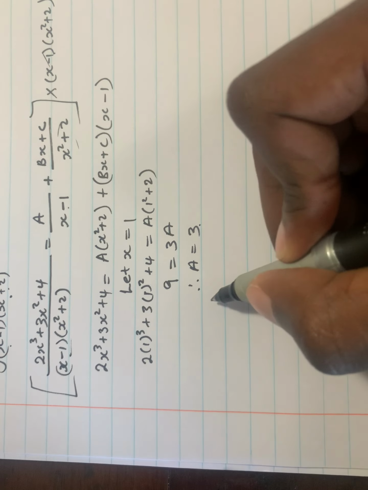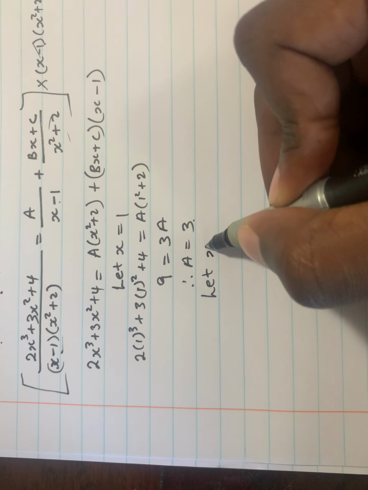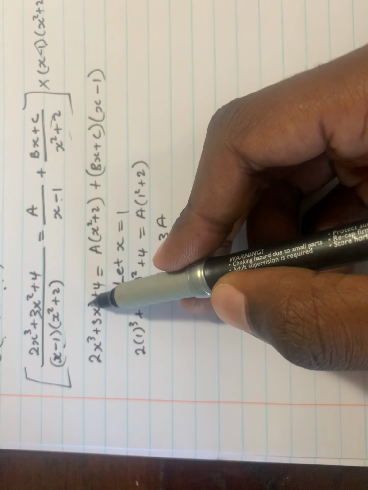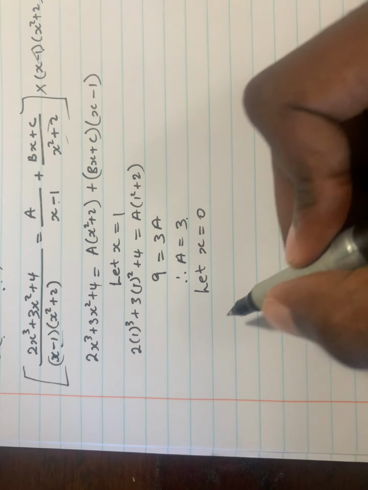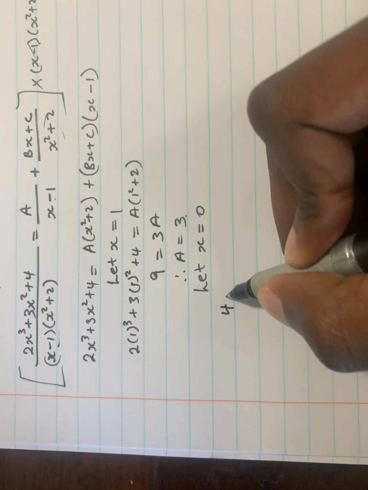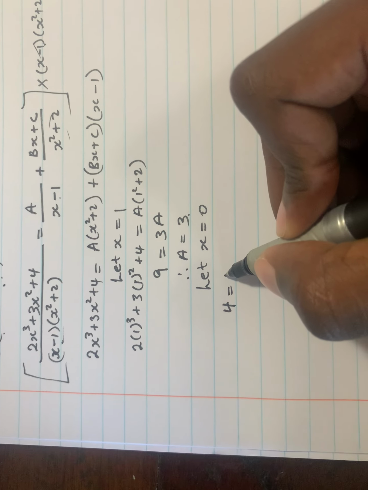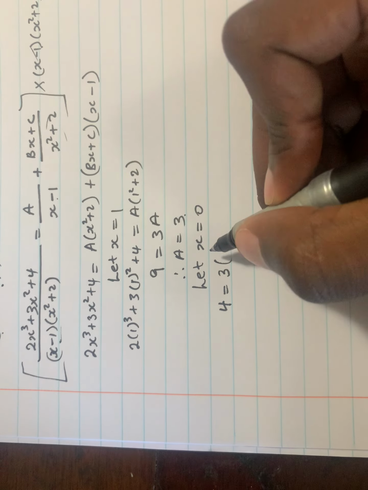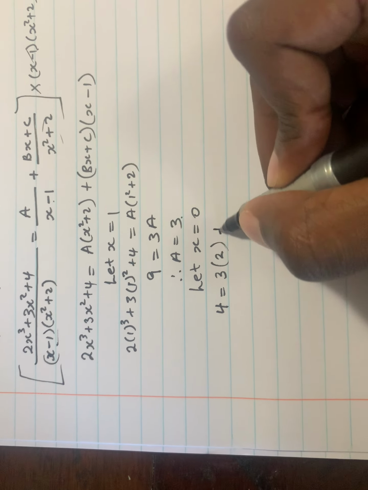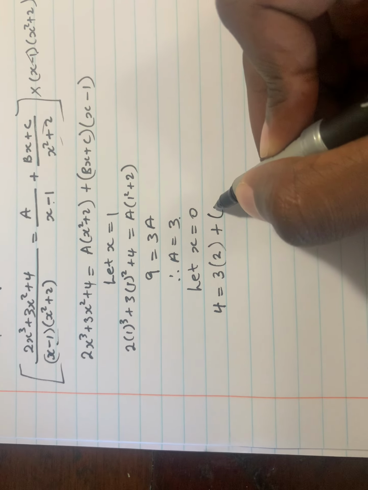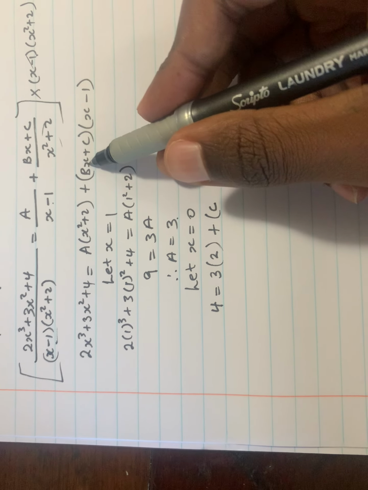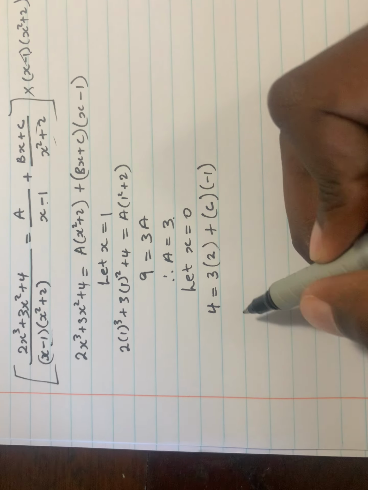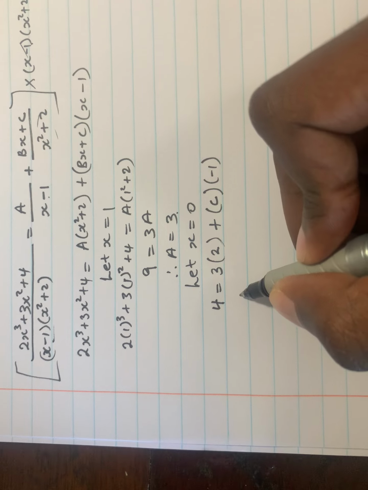So let x be 0, and therefore this whole thing will disappear, and we'll be left with 4 equal to, and our A is 3, and we'll be left with a 2 here, plus on this side we'll be left with C, since B will disappear as well, and here we'll be left with a negative 1.